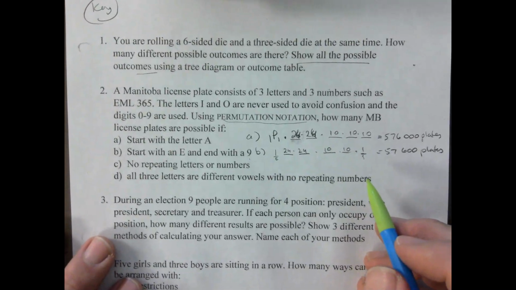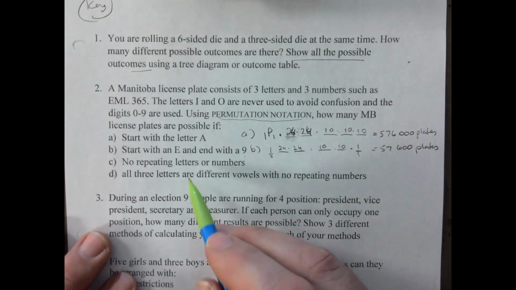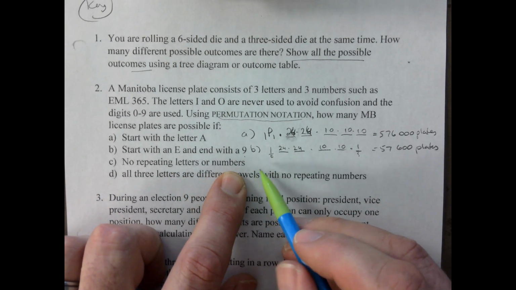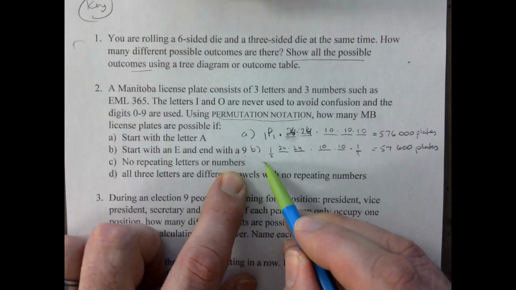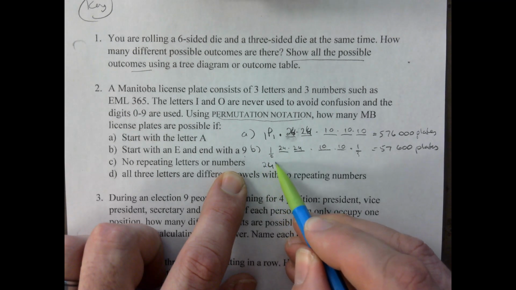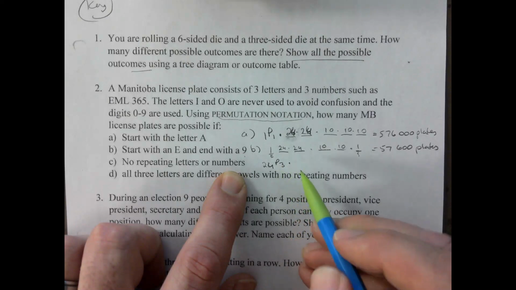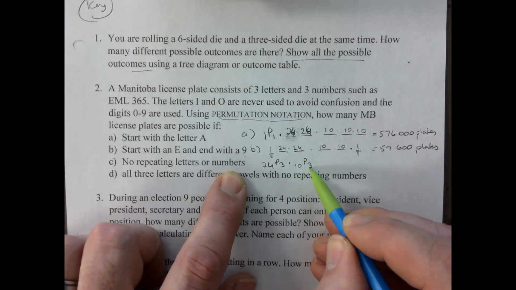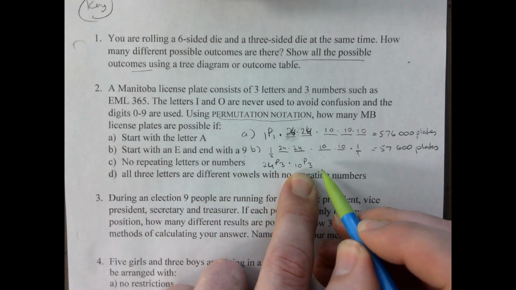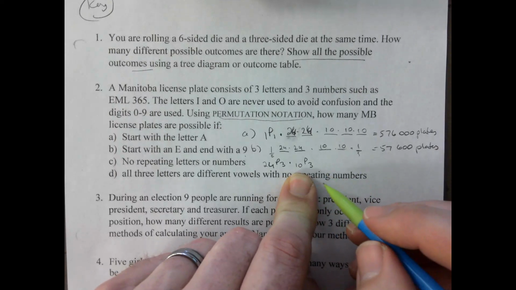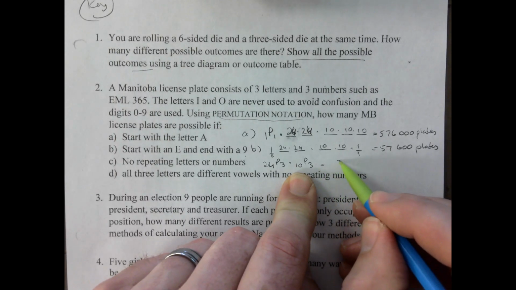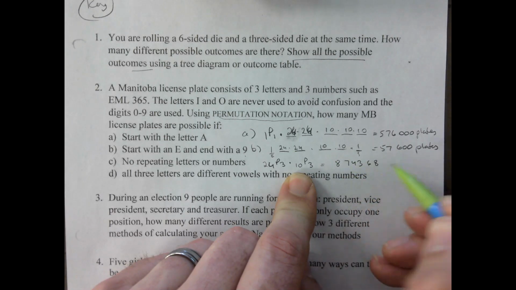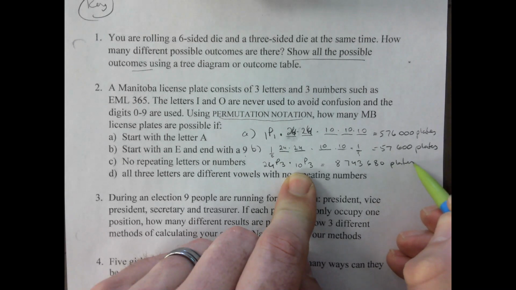You can't see that, hold on, there we go. No repeating letters or numbers. That's when you get to use permutation notation if possible, right? So you go 24 pick 3, and we've got 10 pick 3, right? So if you wanted to use permutation notation, this is where you would use it, and you get 8,7,4,3,680 plates. If you did that right.